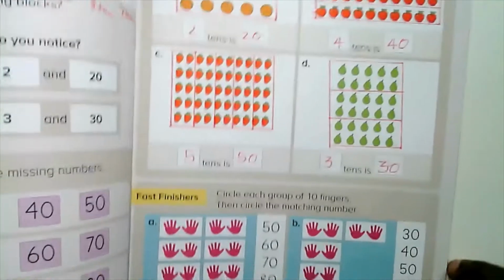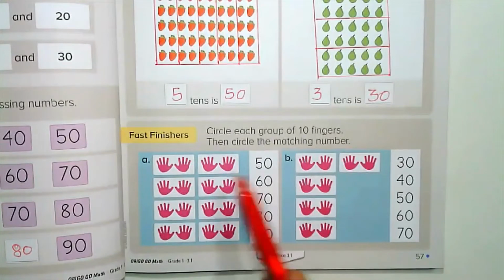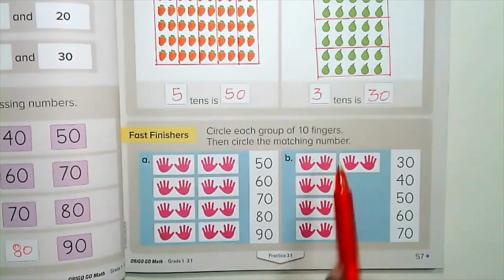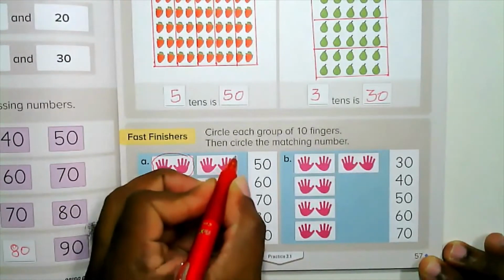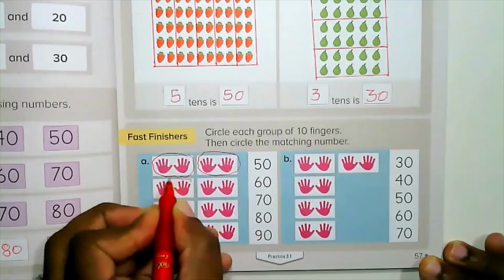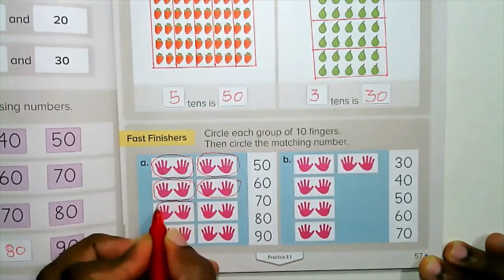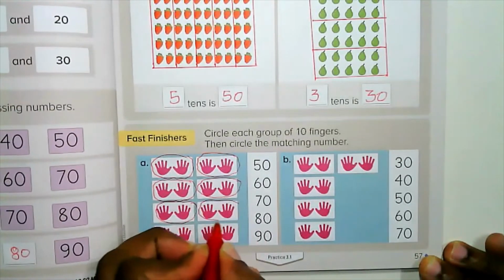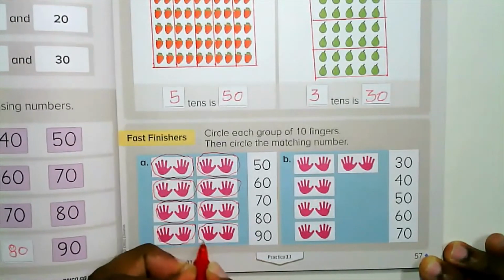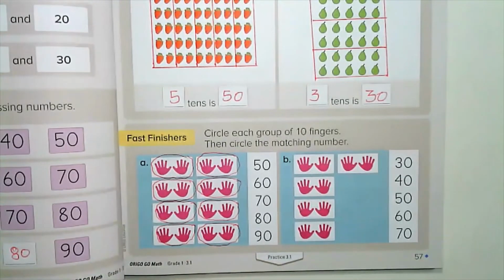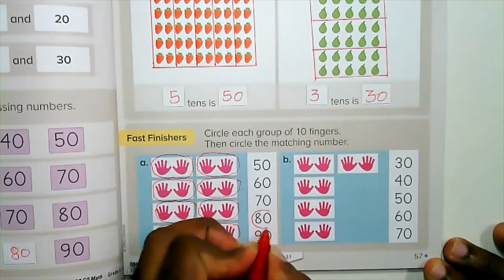Now let's go on to the fast finishers. Circle each group of 10 fingers. Then circle the matching number. So we have 1, 2, 3, 4, 5, 6, 7, 8. That is 8 tens, which is 80.